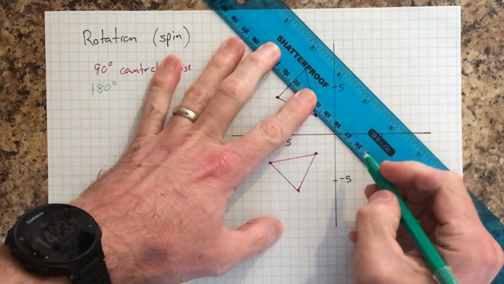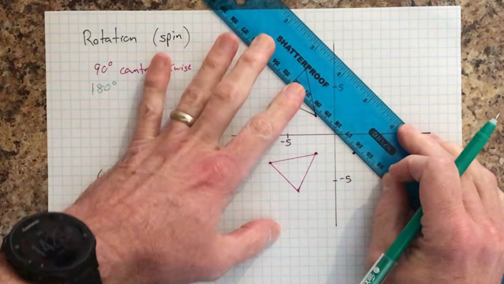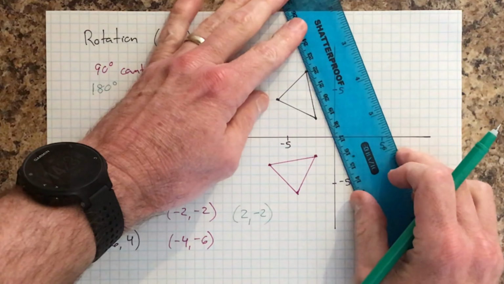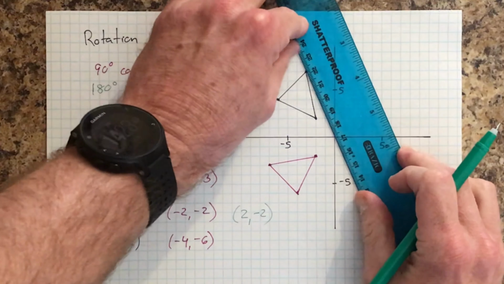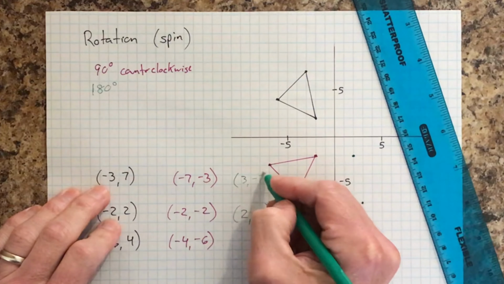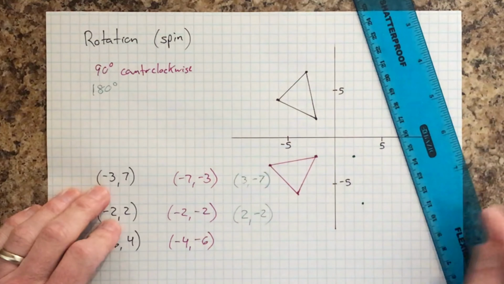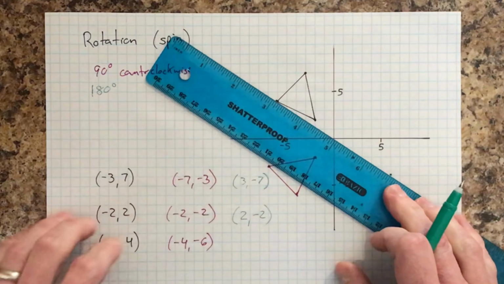So this point right here becomes 2, -2. And this point, which was -3, 7, becomes 3, -7, and -6, 4 becomes 6, -4.